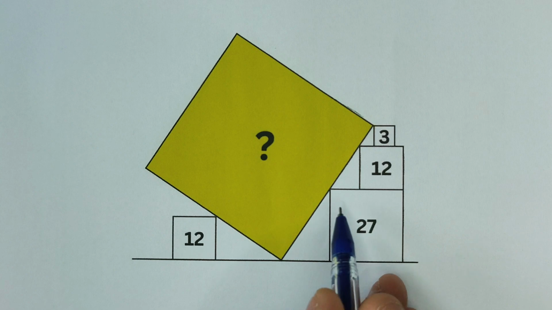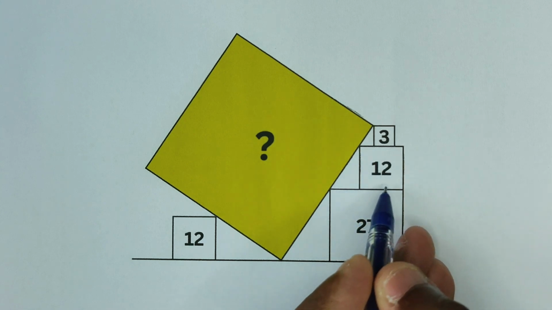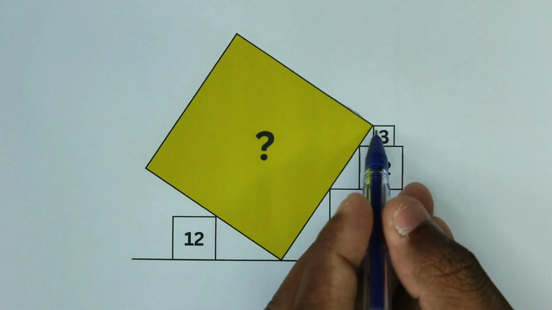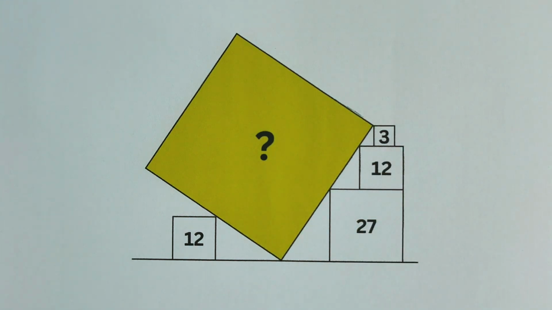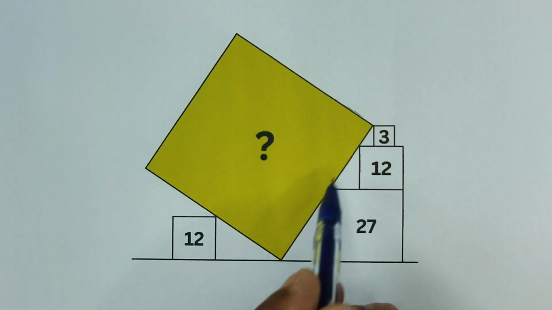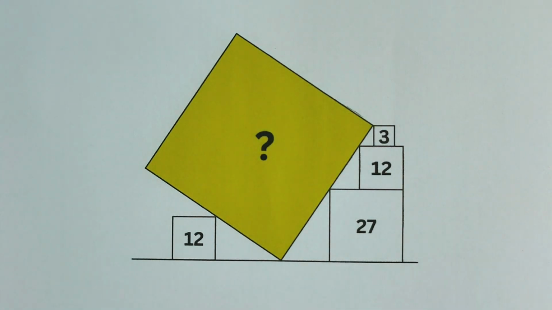Here we have a square with the area of 27 square units, and on top of that there is another square with the area of 12 square units, and on top of that there is another smaller square with the area of 3 square units. The area of this square is 12 square units and the larger yellow square is placed like this, and we have to find the area of this yellow square. Let's solve this problem in 3, 2, 1.